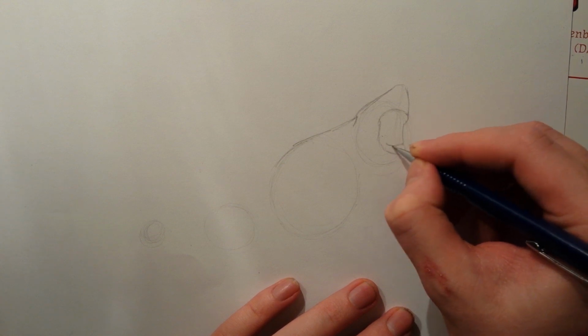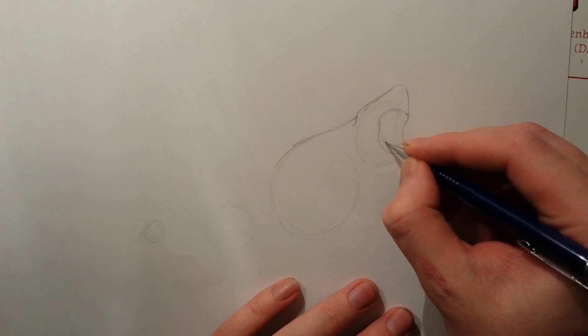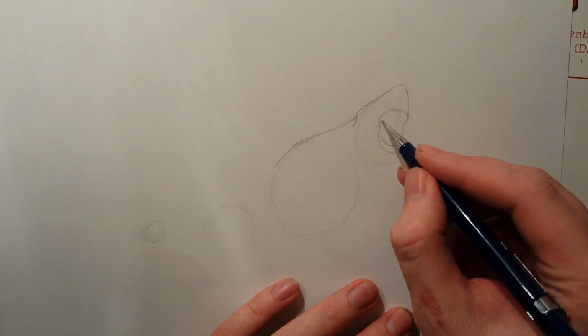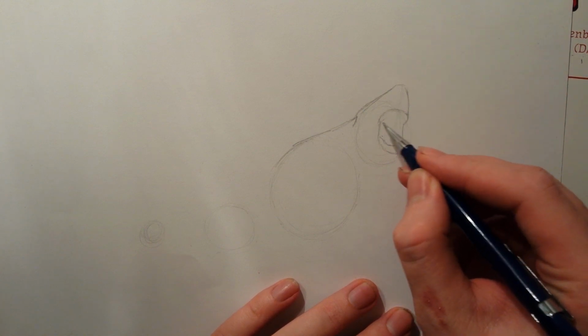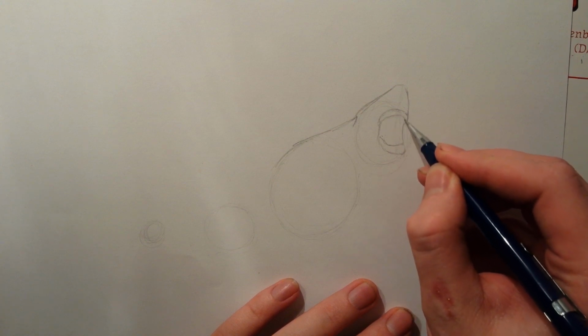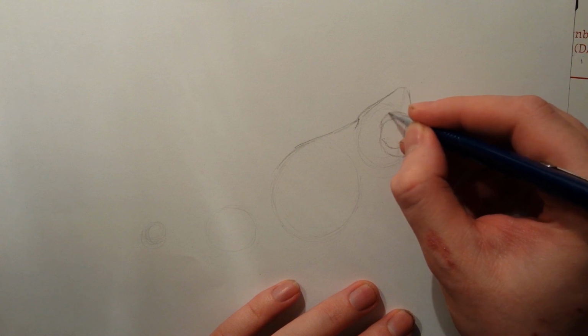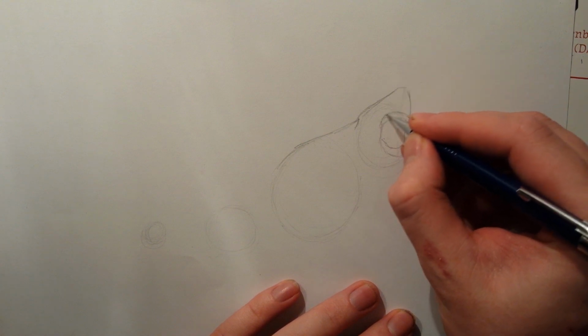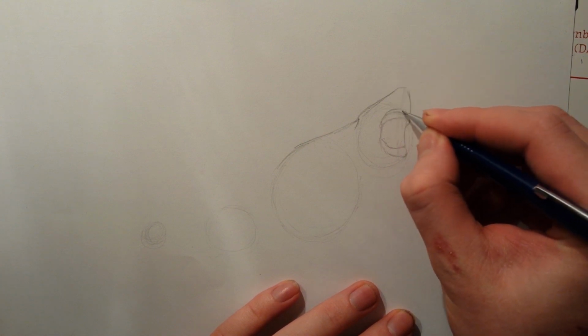And then you just have to draw in something like this, which stops over there, and do the same thing over here. And we want this to go up a little bit more.